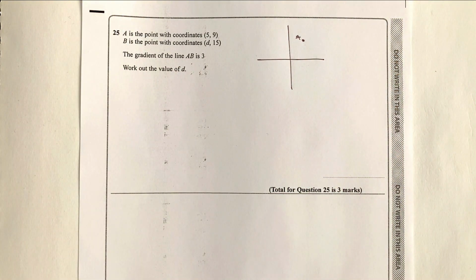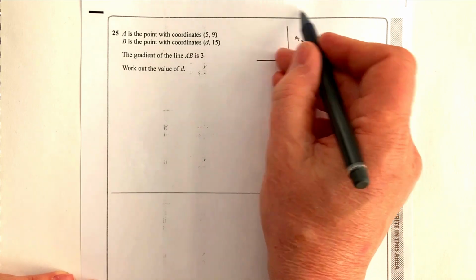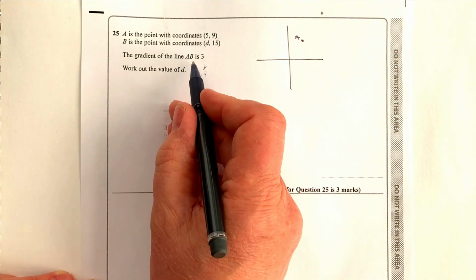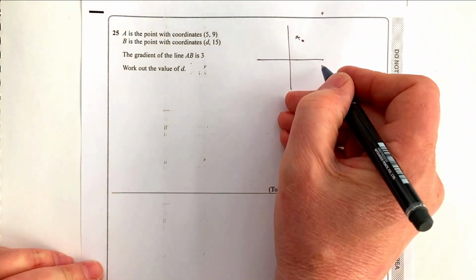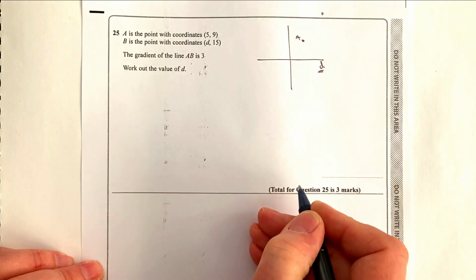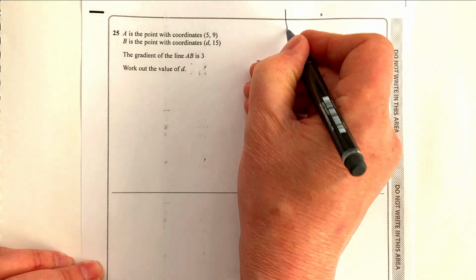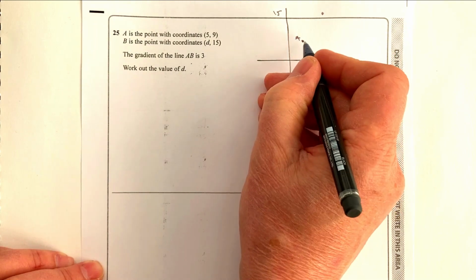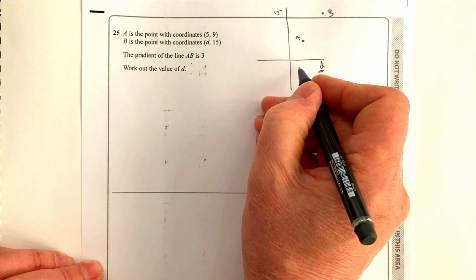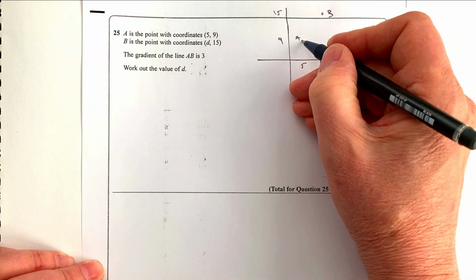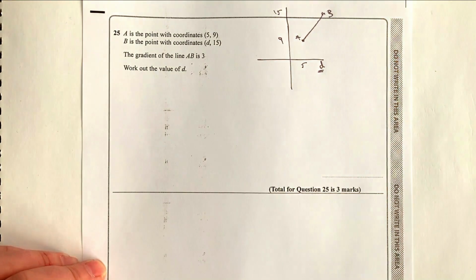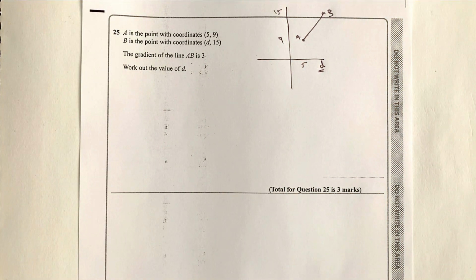Then we know that B is a point with the coordinates of d, 15. Well, we know it's going to be up here somewhere because this is 15, but it's also got a gradient of 3, which is a positive gradient. So what we're being asked to do is find this x value when we know the y value is 15 for B, and we know for A it's 5 and 9. It is a positive gradient, therefore I can with some confidence say that it's going to go in that direction. It's going to be that sort of slope.